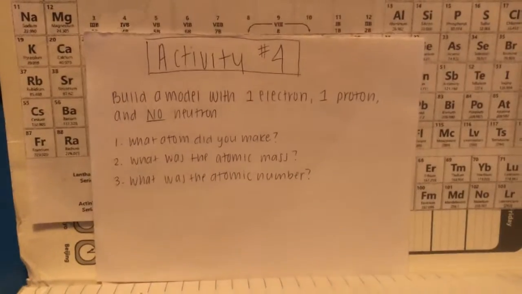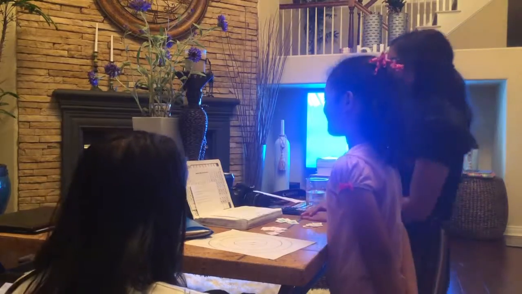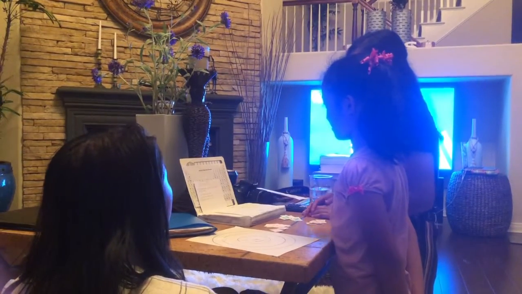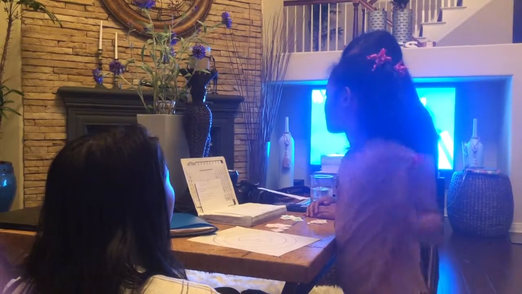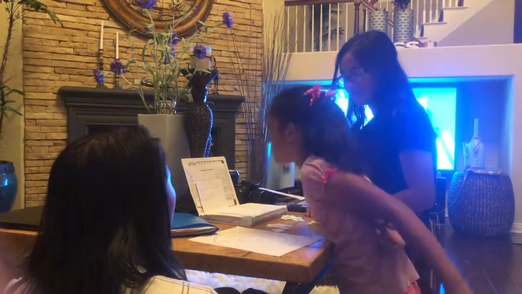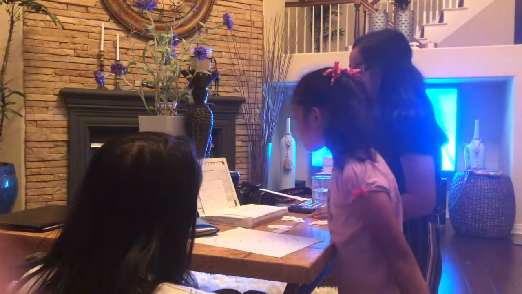Go ahead. So build a model with 1 electron, 1 proton, but no neutrons. Wow, she's already on it. Oh, perfect. Okay. So what atom did you make? 1. Okay, so where's 1 on the table? Right here. So what is it? H. Yeah, or hydrogen.